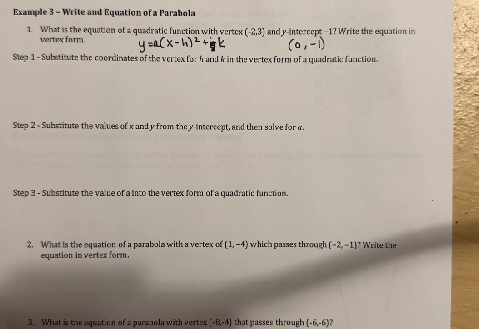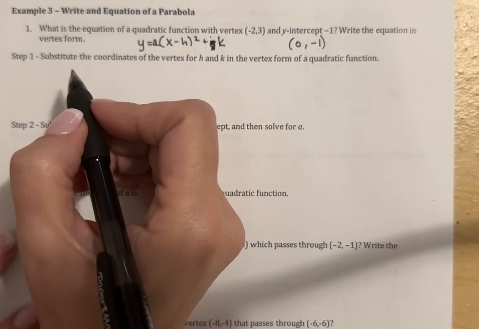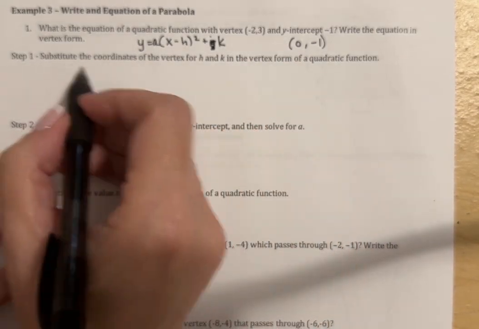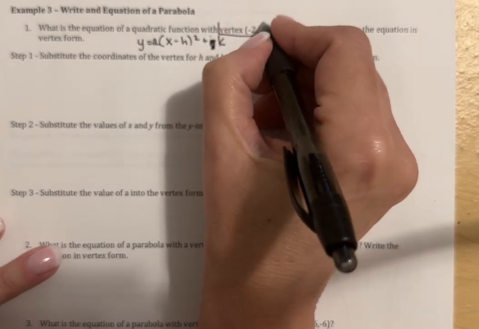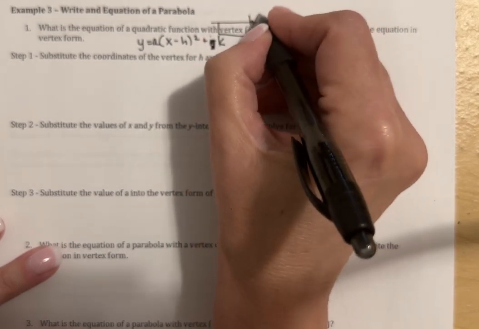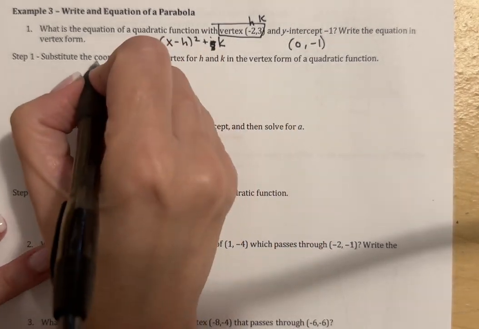So there's my equation, and I'm going to fill it in. The first thing I'm going to do is put in my vertex. So substitute your vertex into the problem. In this particular case, there's my vertex. This is my H, and that is my K. So I'm going to put them into my problem.